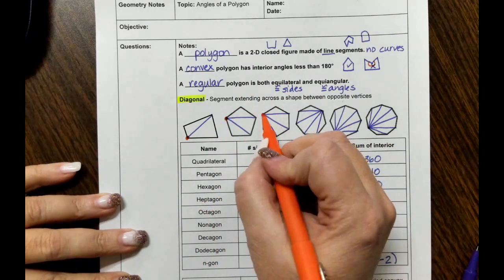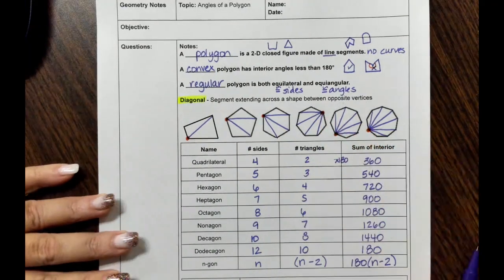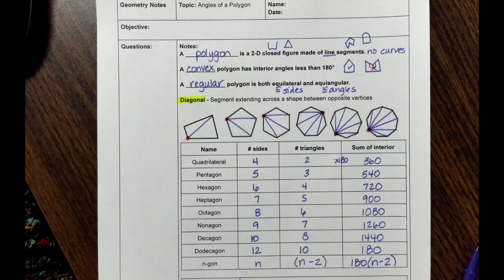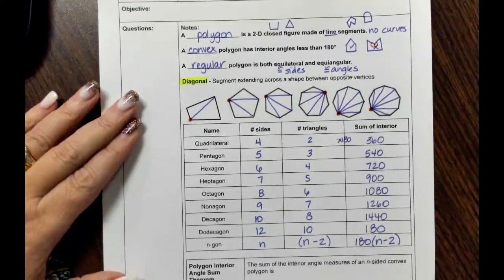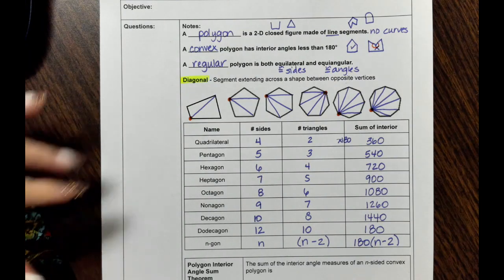For this one, I started here. It doesn't matter which vertex you start at, I just picked one. And again, you won't be doing a lot of this, but this gives you the why behind it, in case you ever need to develop this idea again because you don't remember the rule. It's helpful to know where it came from.